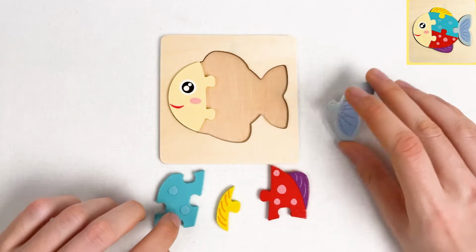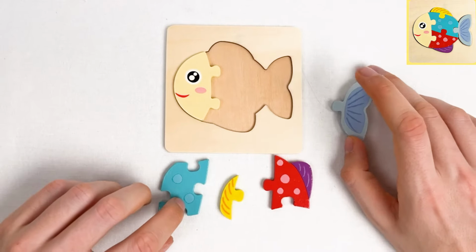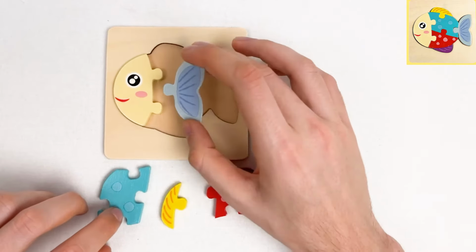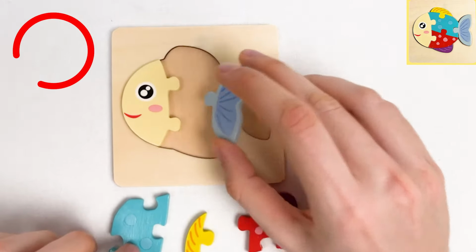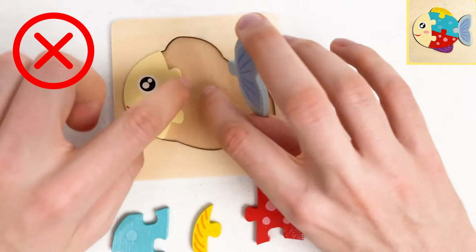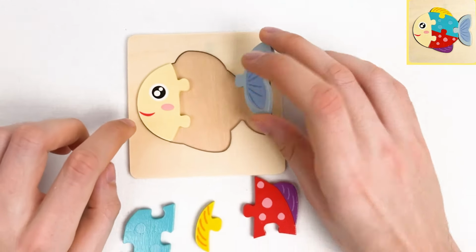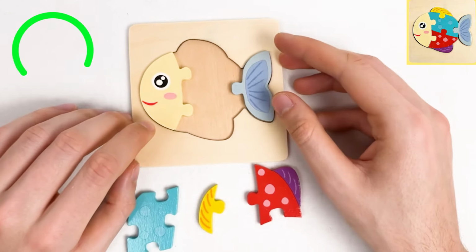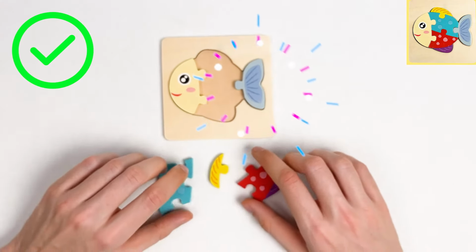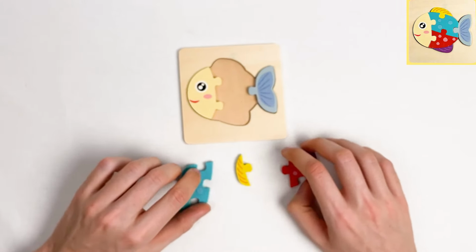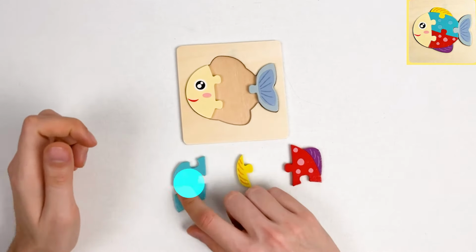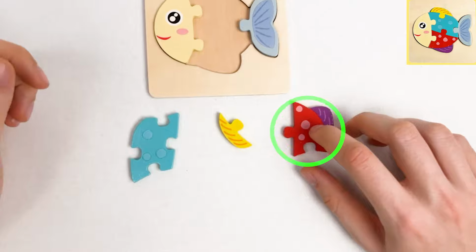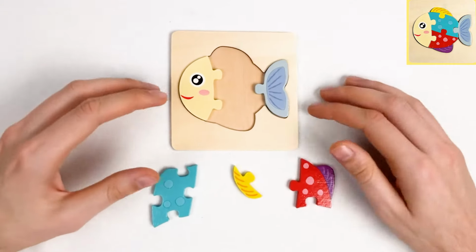And let's take our tail and let's think where we should place it. Do you think we should place it here? No, it doesn't go here because it's a body of the fish. So the tail goes in the back. Yes, here it goes. That's great. And we are left with the 3 puzzle pieces: 1, 2, 3 that we need to place on the board.